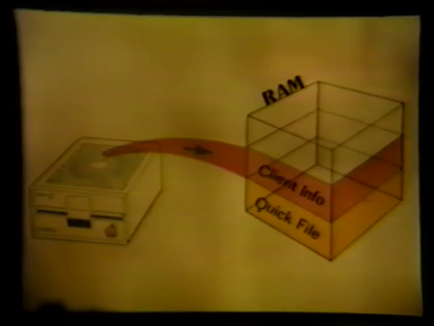Notice what is on the screen. The program has given you a list of files you previously created on the disk in drive 2. You can load a copy of the information in any of these files into RAM. You select the file containing client information. Inside, the Quick File program takes a copy of all the information in your client file and loads it into RAM. The second operation is complete.